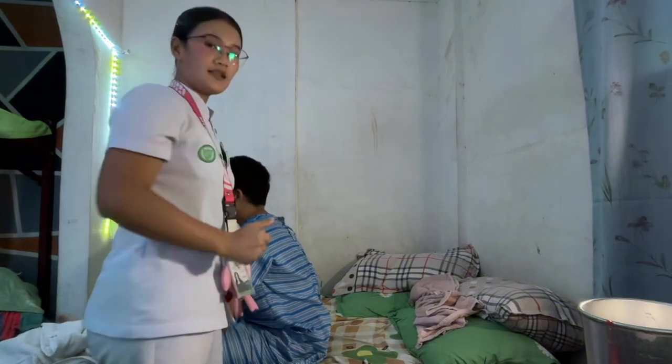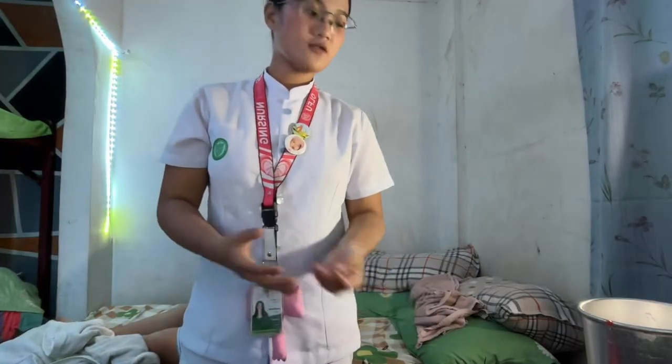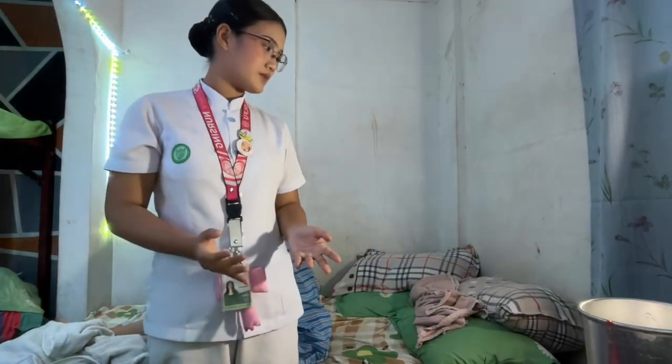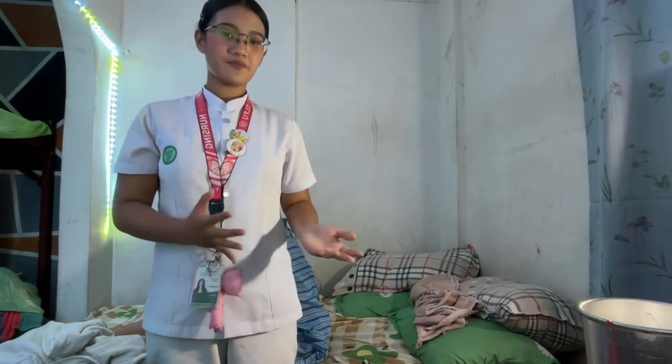Okay, after that, I will discard all the materials that had been used, such as the gloves, the bath basin, and the towels. And that's it for our return demonstration on assessing the patient and providing a proper bed bath with shampooing, back massage, and oral care.